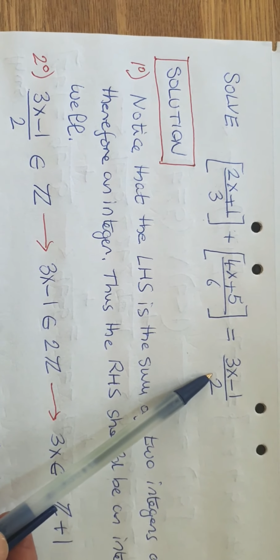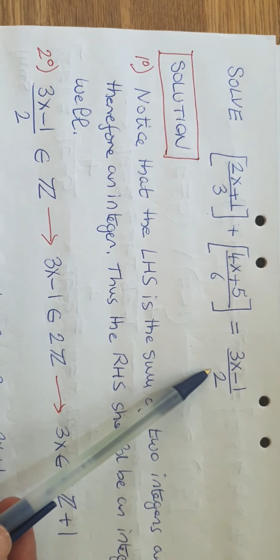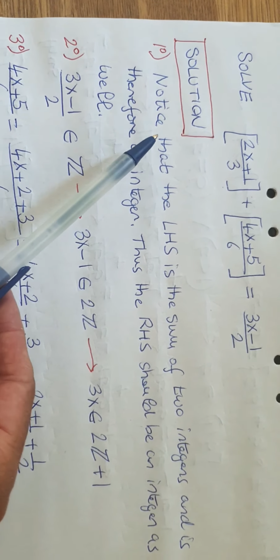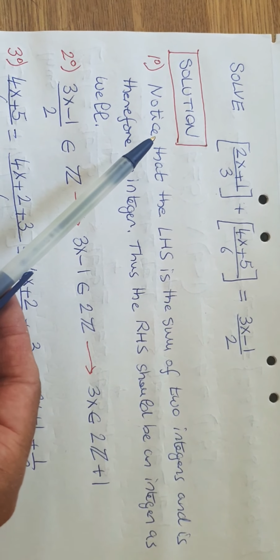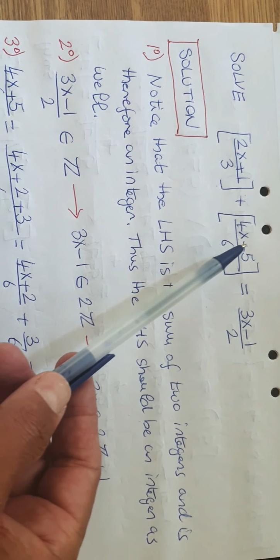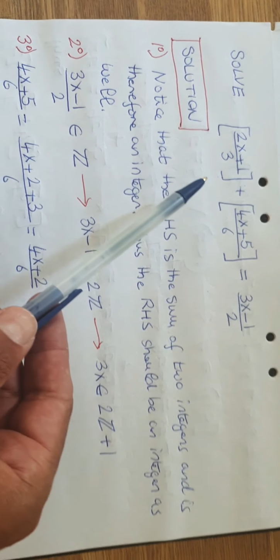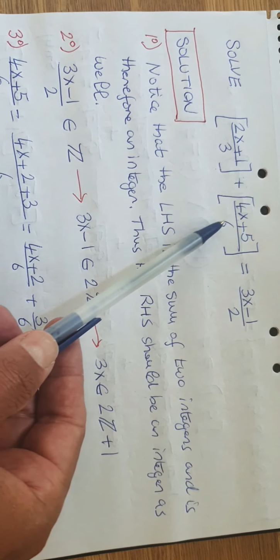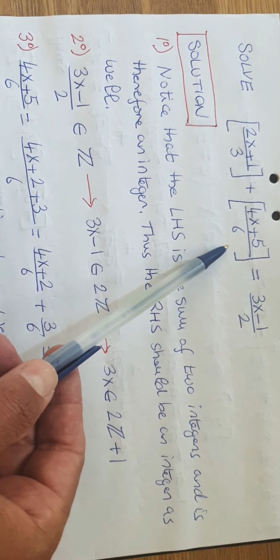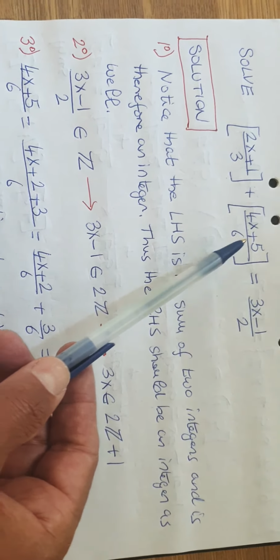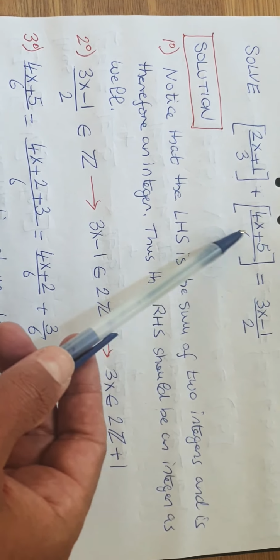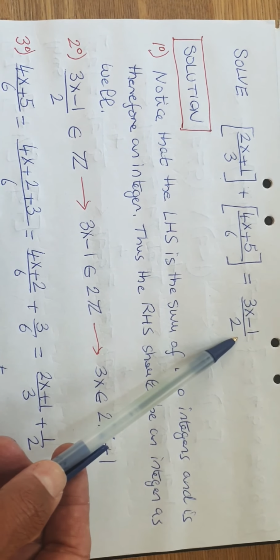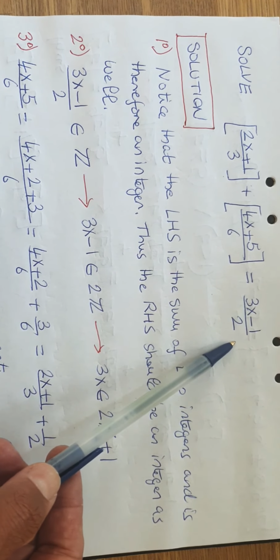So what can we do here? To begin with, if I can make some comments first. If we look at the left-hand side of this equation, we can notice that it is the sum of two integers, and therefore it is an integer. And since we have an equation here, the right-hand side has to be an integer as well. So this is the first conclusion.